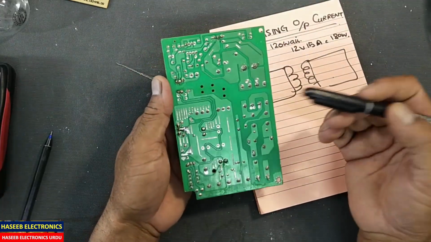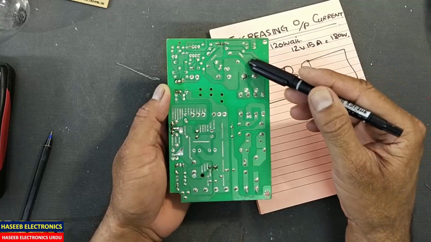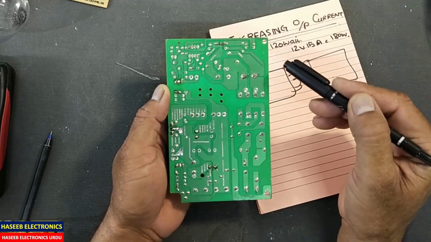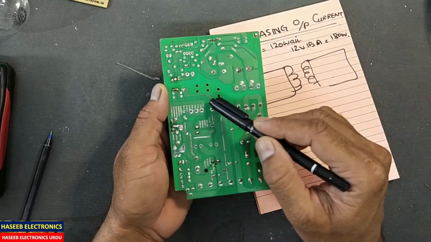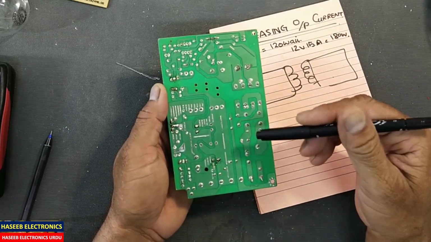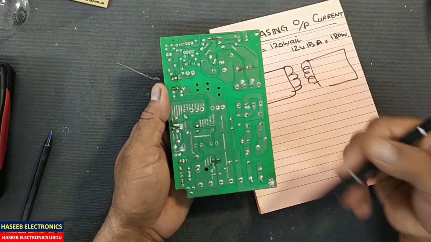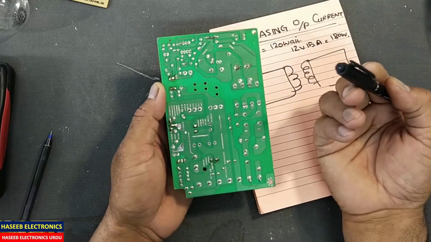The second biggest problem is that these tracks are also calculated for that current. If we use it for 15 ampere, these cannot handle 15 ampere for long-time operation.